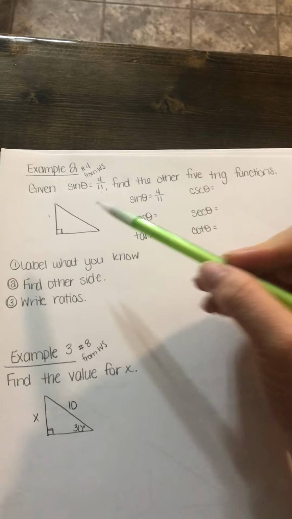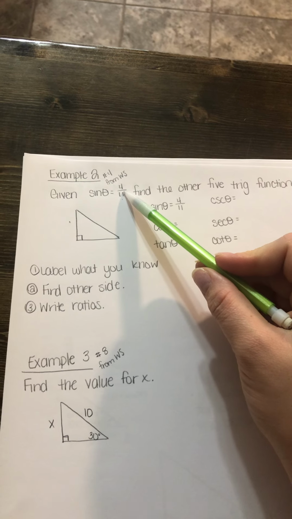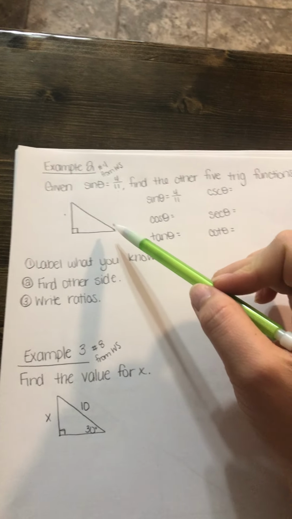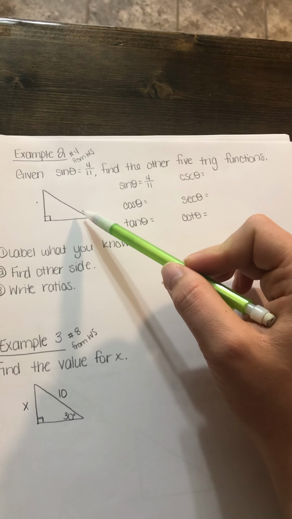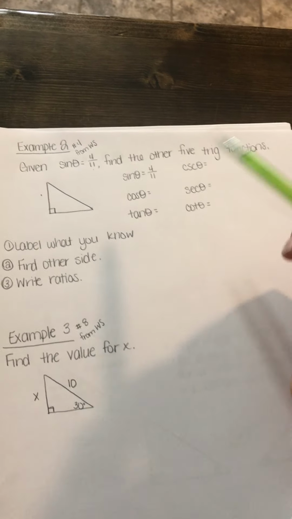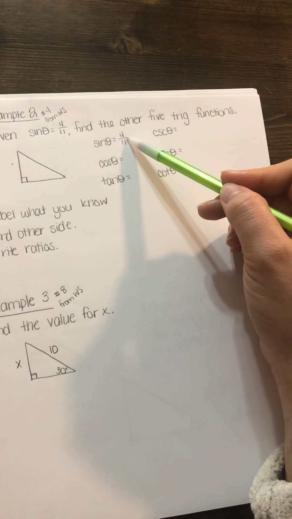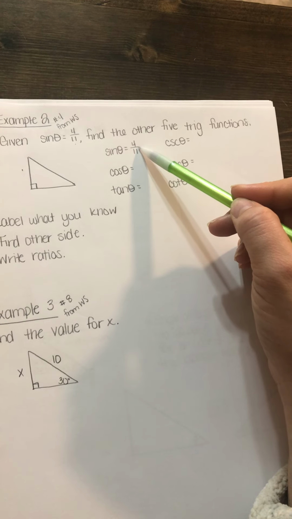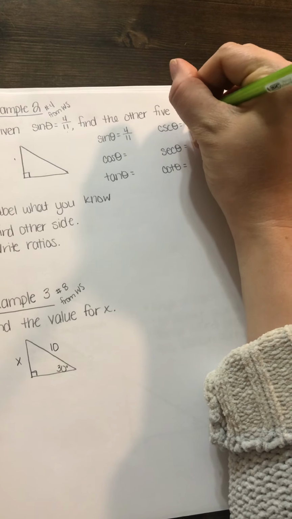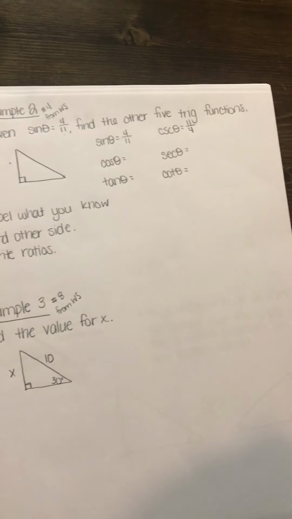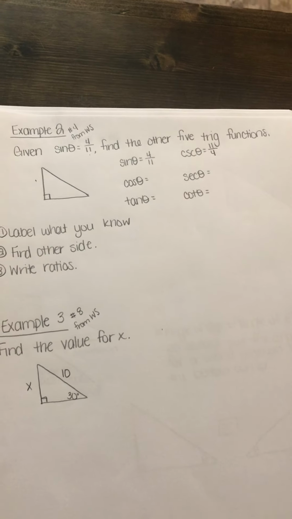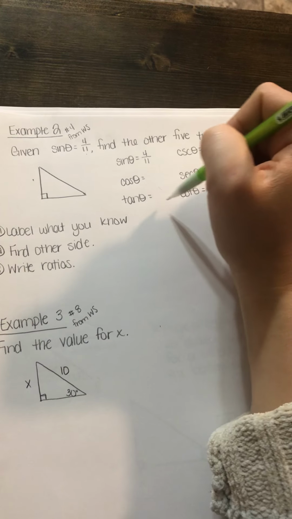So we do the same thing, but now we're given 4 over 11. Like, that's all we're given. You don't even have a triangle. So you always want to draw a triangle first. And we're going to find the other 5 trig functions. So we know that sine is 4 over 11. Automatically, we know that cosecant is going to be 11 over 4 because it's just the reciprocal. We just flip it. And now we only need to find these 4.